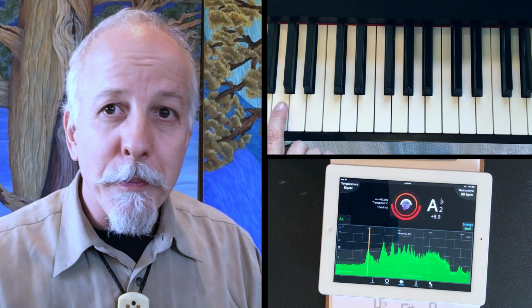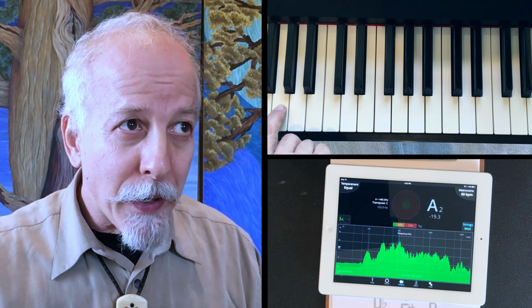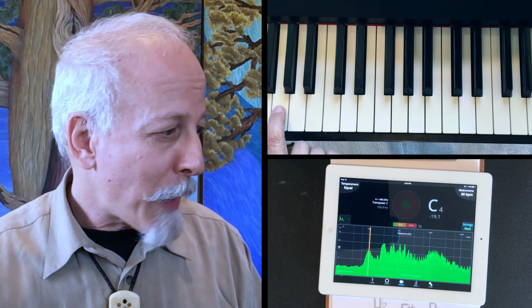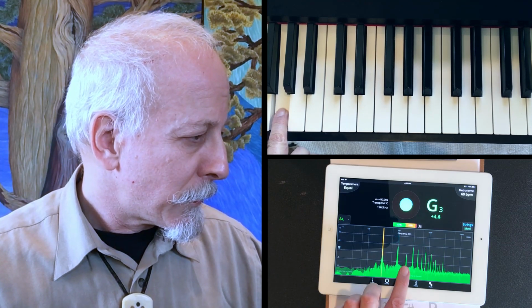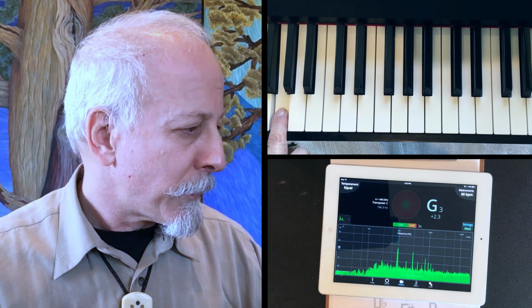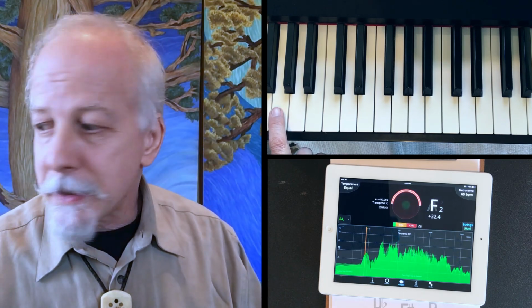Notice that there's a pattern of peaks. There's an orange line which shows where the fundamental is, which is the G, and then there's a pattern of peaks above that which represent different vibrations that are happening above that. Notice how the peaks become closer together as you move up that harmonic series.